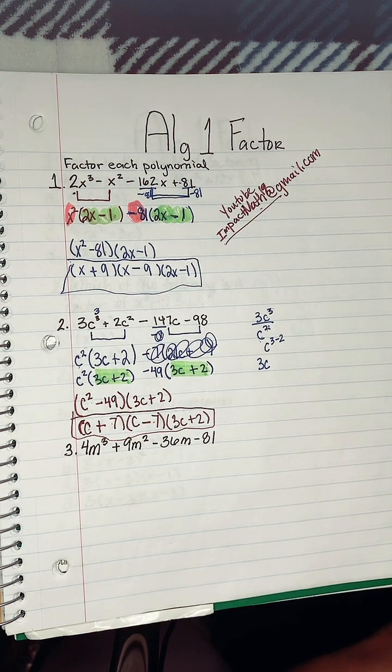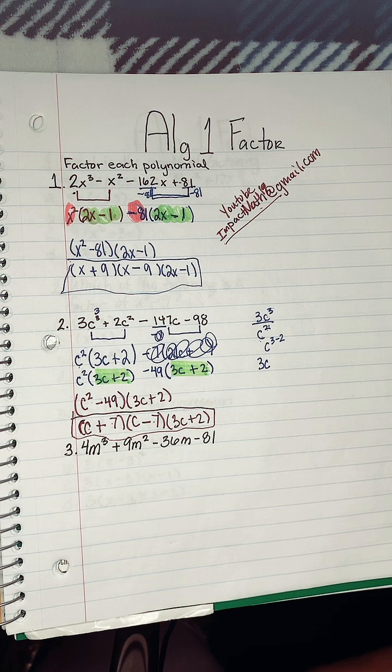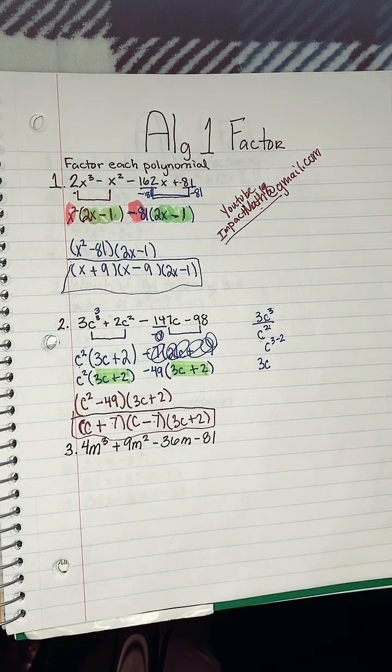Okay, so any questions so far on this one? Has anybody got any questions? Yep. So this page is mostly dedicated to 6th grade and up, all the way up to pre-calc. Not calculus, unfortunately.